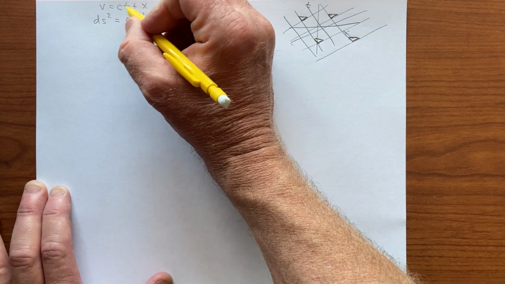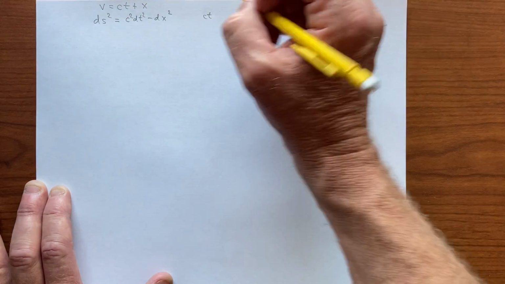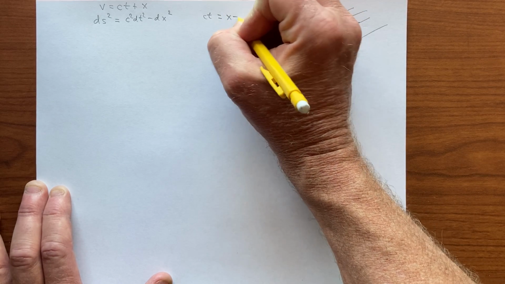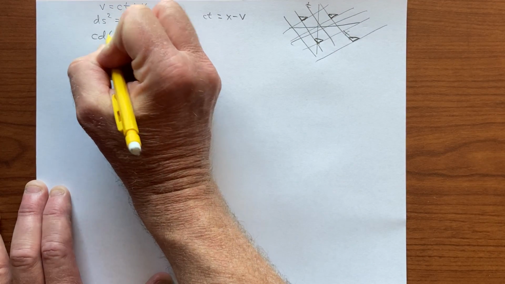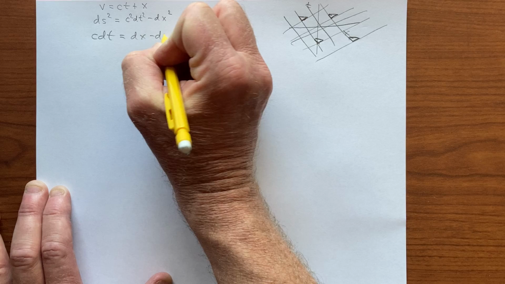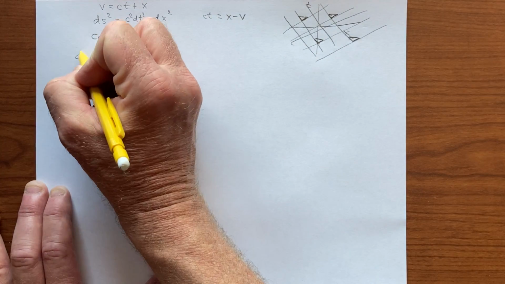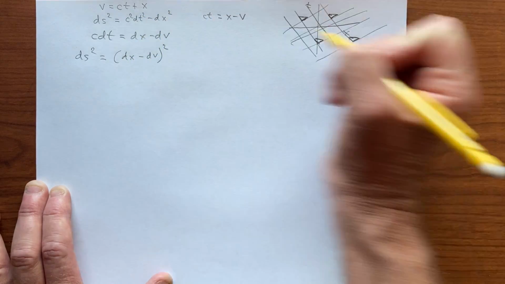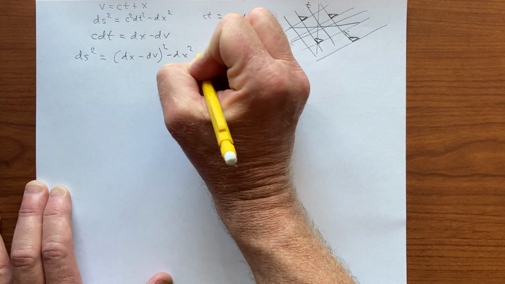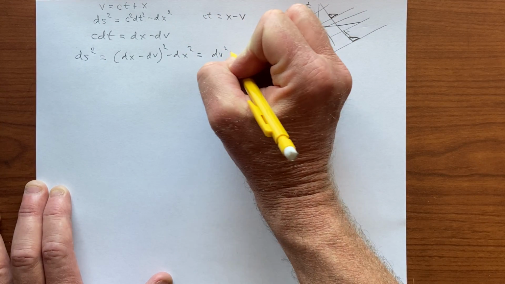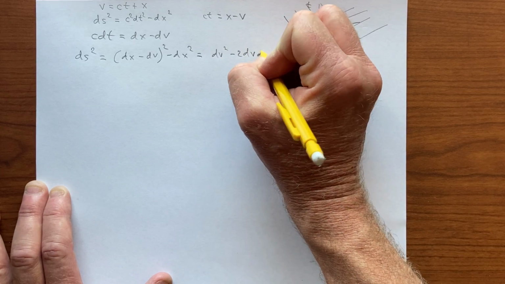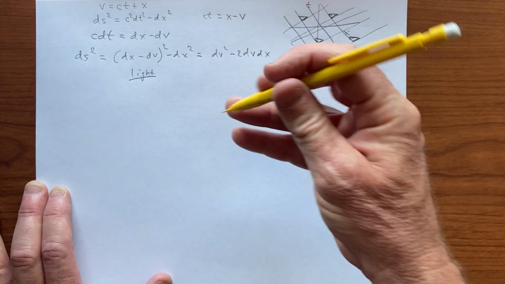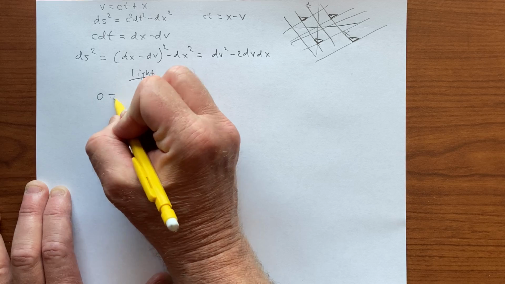So we will replace the t with v and x. So ct is equal to x minus v. And so we have c dt, which is dx minus dv. And so our ds squared becomes dx minus dv squared minus dx squared, which is dv squared minus 2 dv dx. And if we're thinking of light, as we want to, then ds squared is 0.